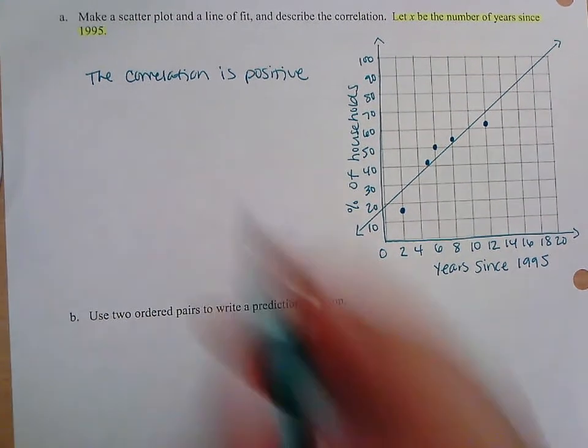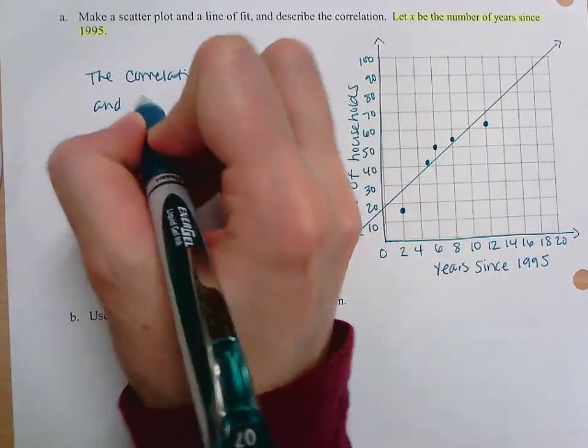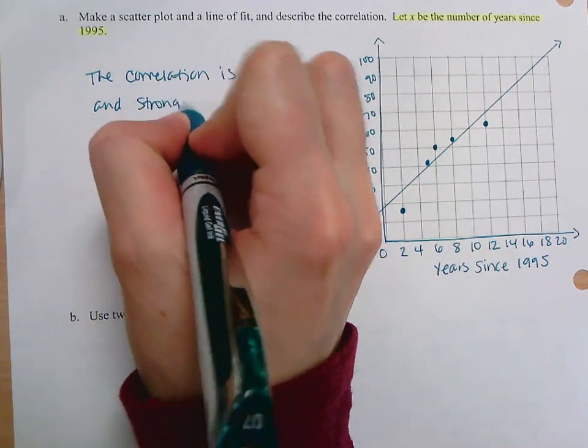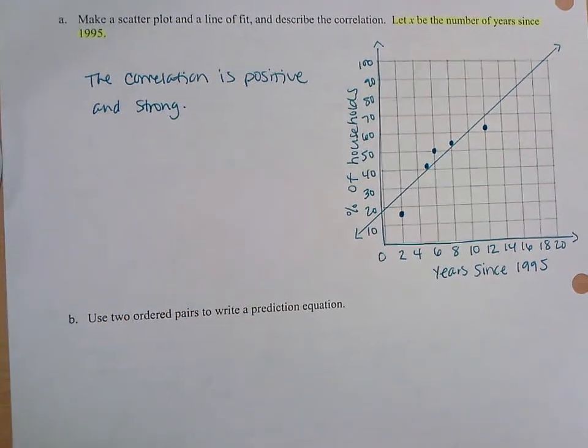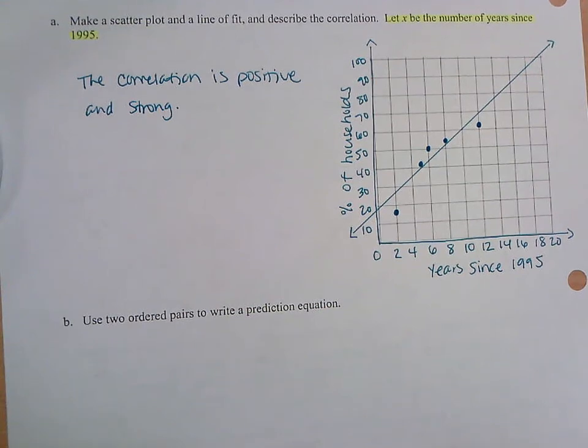So the correlation is positive and strong. We don't have any points that are very, very far away from our line. That's all you have to do for describing the correlation. And that means we're done with part A.